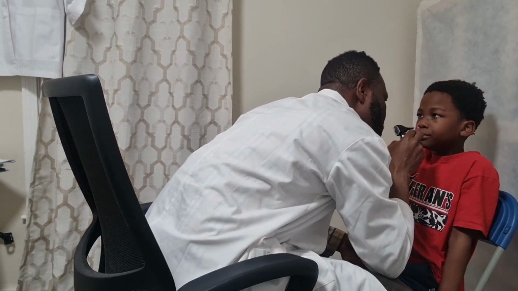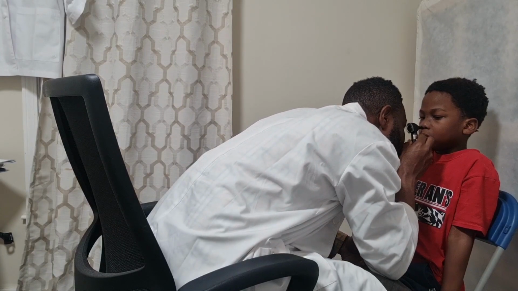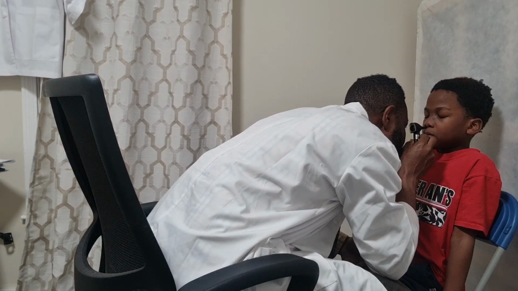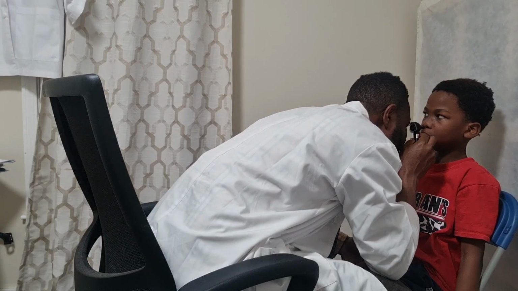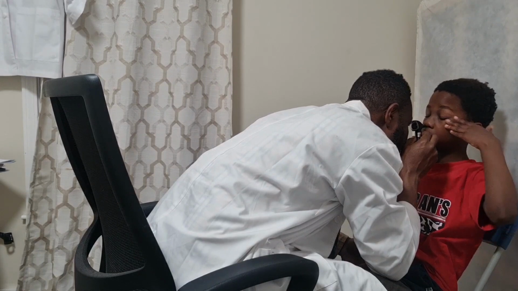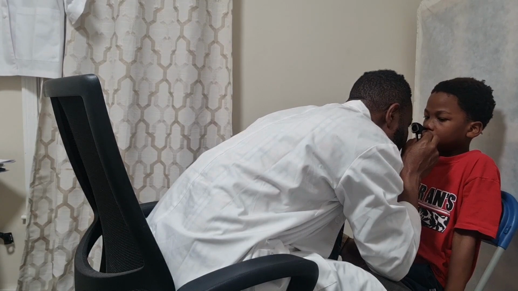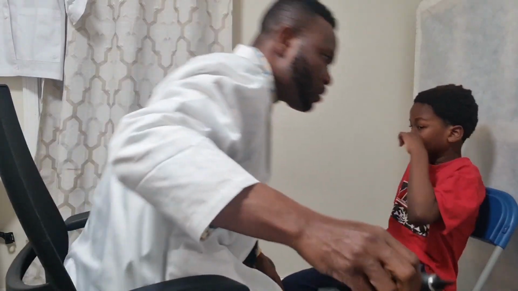Okay. And I'm going to look in here too. I didn't see any drainage. Inside your nose is pink and moist. I didn't see any polyps or septum deviation. No redness or inflammation. I saw some hair growth on both nostrils, but there's no abnormal drainage or abnormal finding. All right. Thank you. Are you feeling okay?